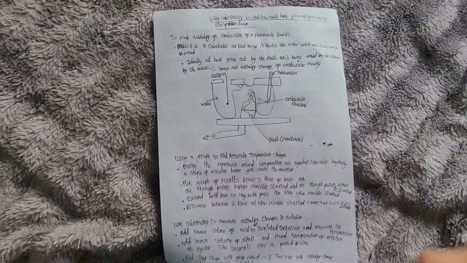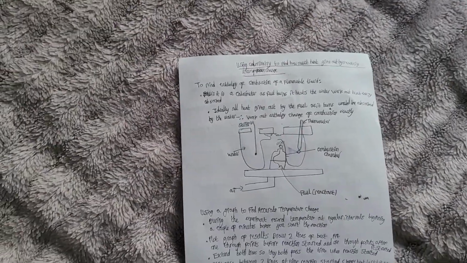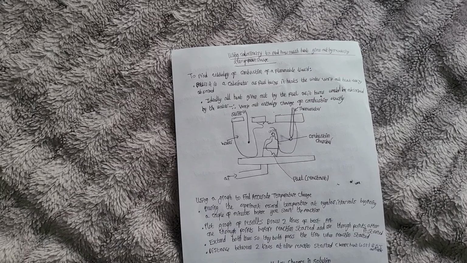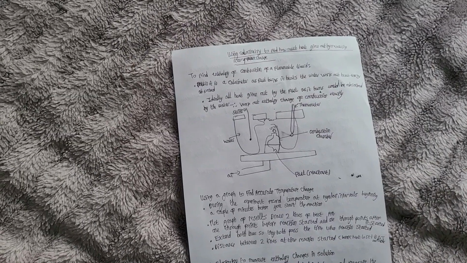Using calorimetry to find out how much heat is given out by measuring a temperature change. So, to find the enthalpy of combustion of a flammable liquid, burn it in a calorimeter. As the fuel burns, it heats the water. We work out the heat energy absorbed. Ideally, all the heat given out by the fuel as it burns would be absorbed by the water.